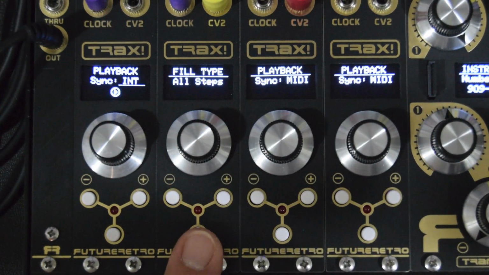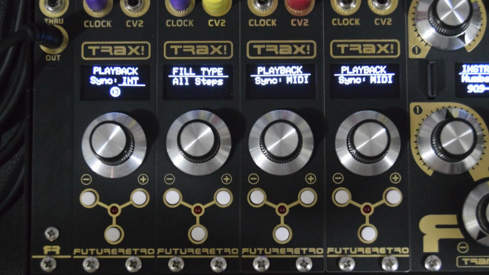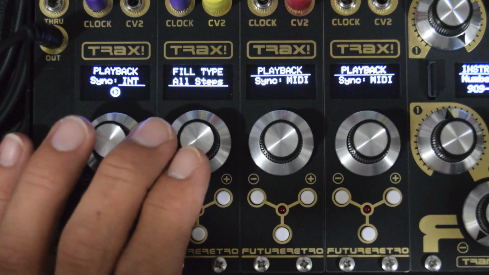Here is our fill type. So in that mute mode, we are using the tap button to actually generate a fill. And we can also generate fills while we are in the rhythm mode, CV1 mode, or the CV2 mode. So let's look at the fill types here. We're going to press the encoder to access these values. And our default value is all steps.